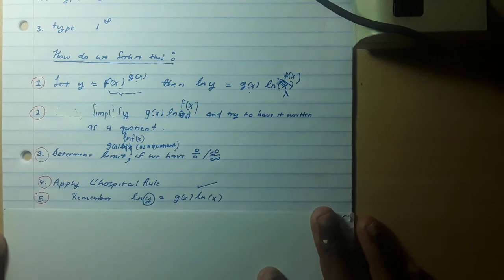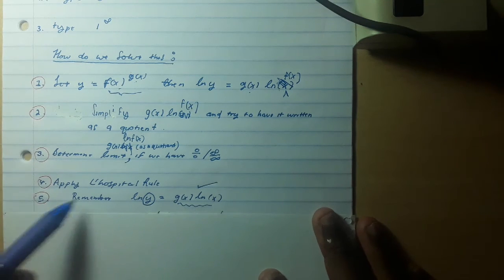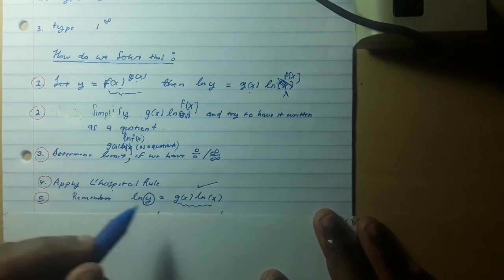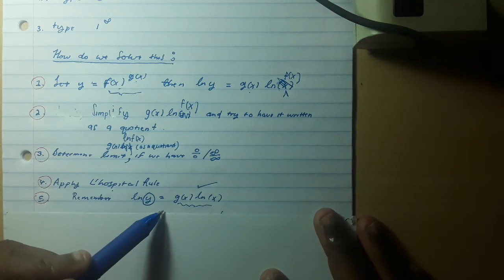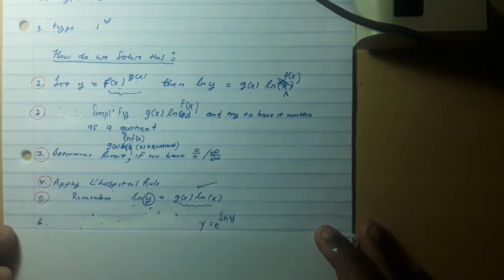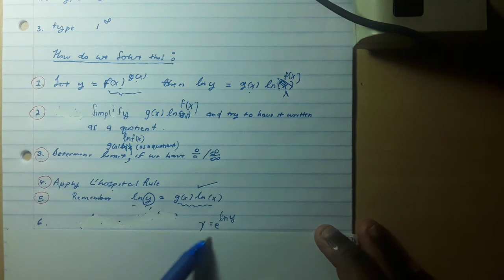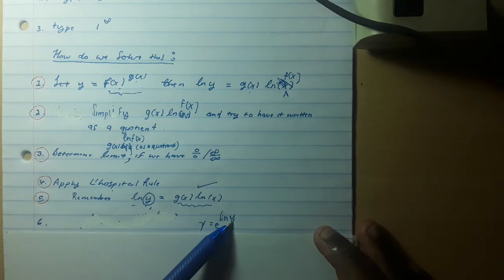After you've done that, you would have simplified this side and determined what that limit is using L'Hopital's rule. So we would have a value essentially on this side. But now we would have solved what the limit of ln y is and not the limit of y. So remember that in order for us to get y, we would have to apply e to the power on either side. To be able to solve for y, we need to have e to the ln y. So that's what y is.